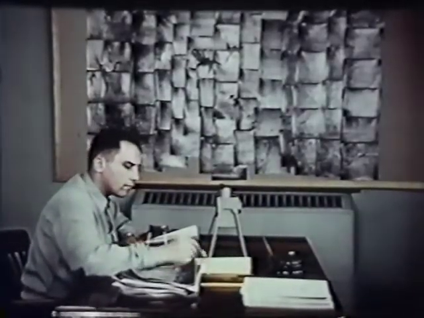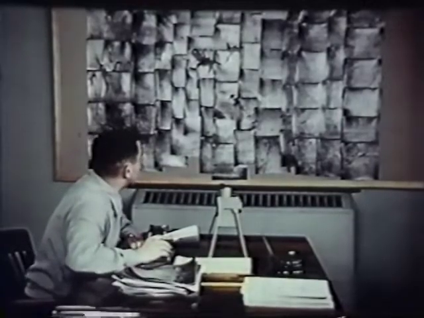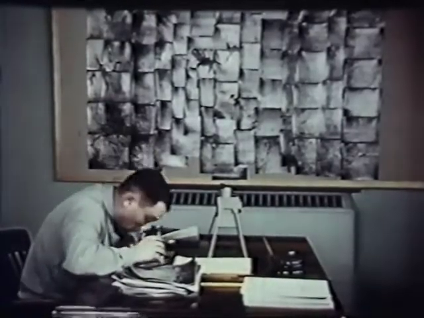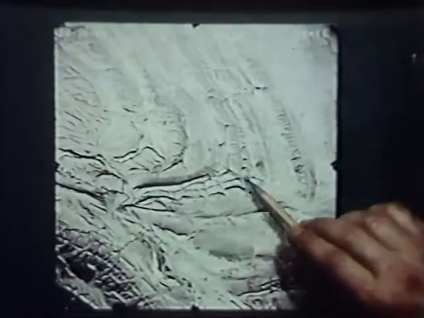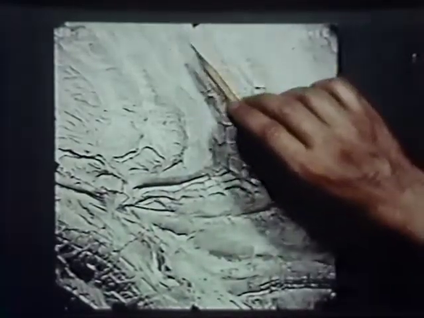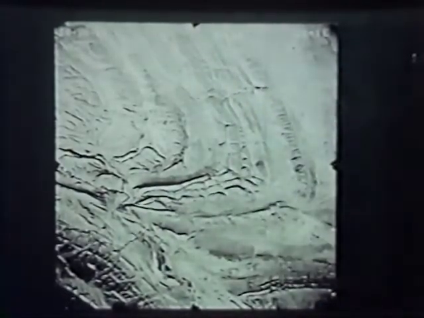While mapping the geology on the photographs, the geologist makes use of the information which has already been gathered and plotted. In the search for oil and gas, structures such as anticlines or domes, which are likely sites for oil and gas accumulation, are sought.